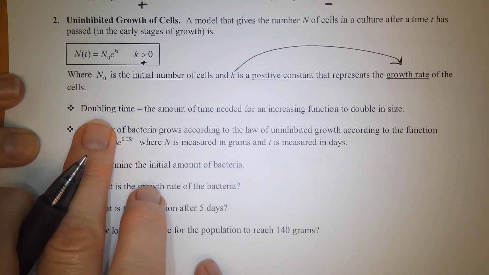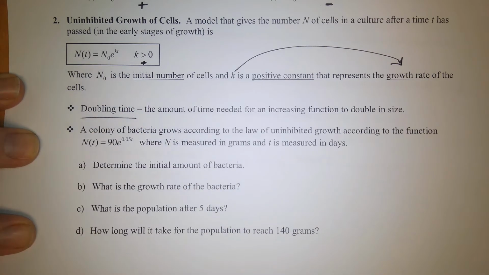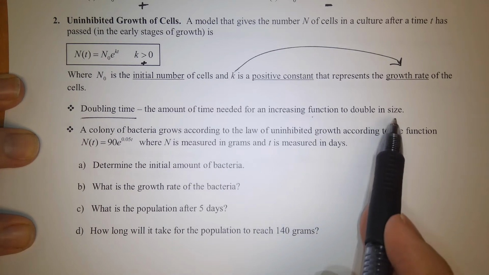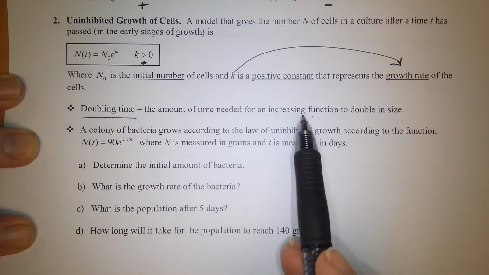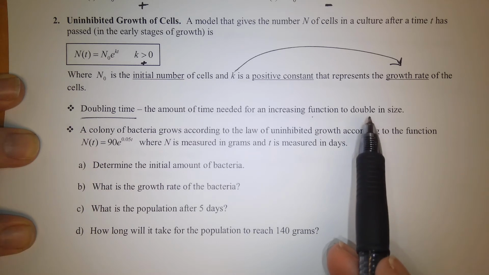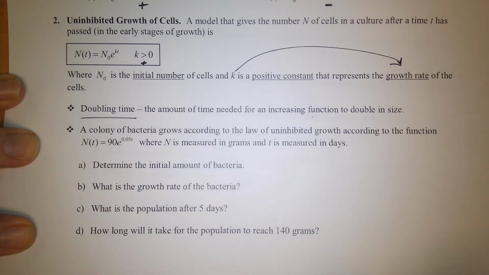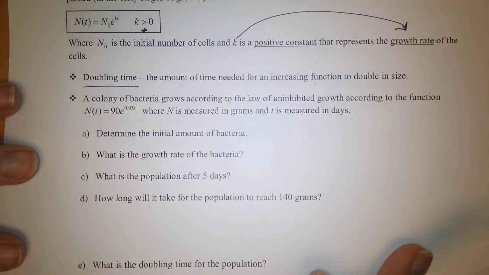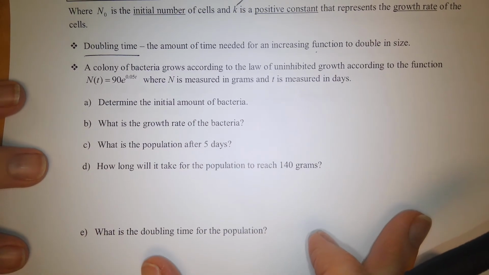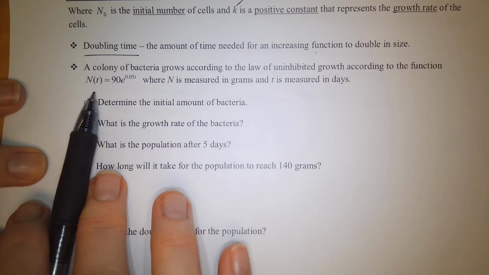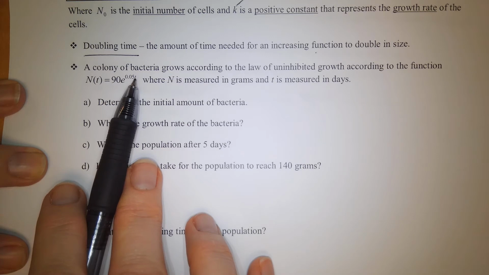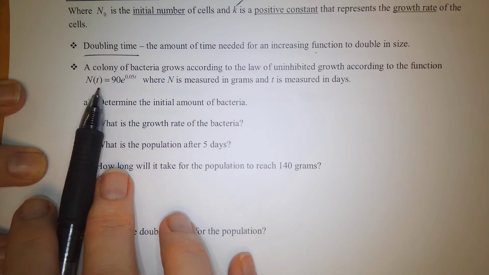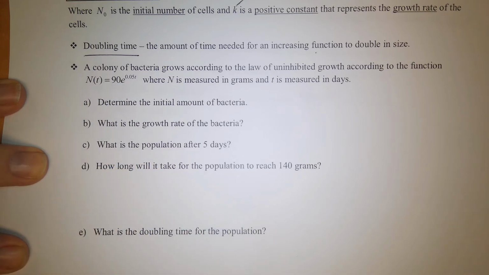Another definition is doubling time. Doubling time is the amount of time that is needed for an increasing function to double in size. So in other words, how long would it take for whatever you started with to be twice its size? For example, a colony of bacteria grows according to the law of uninhibited growth according to the function N of t equals 90 times e to the 0.05 t power. N is measured in grams, t is measured in days.